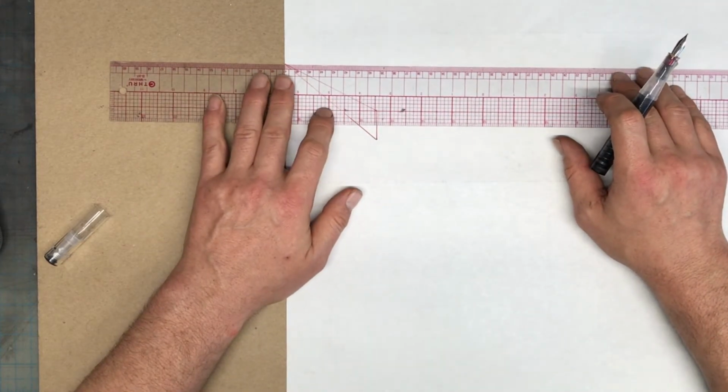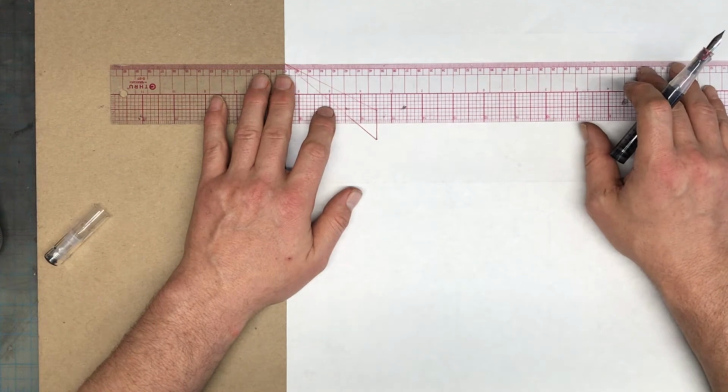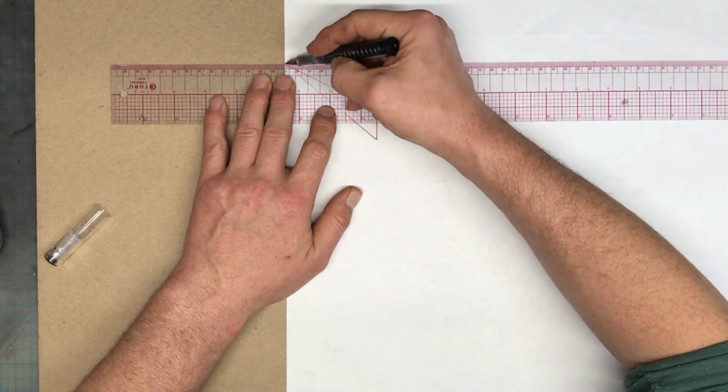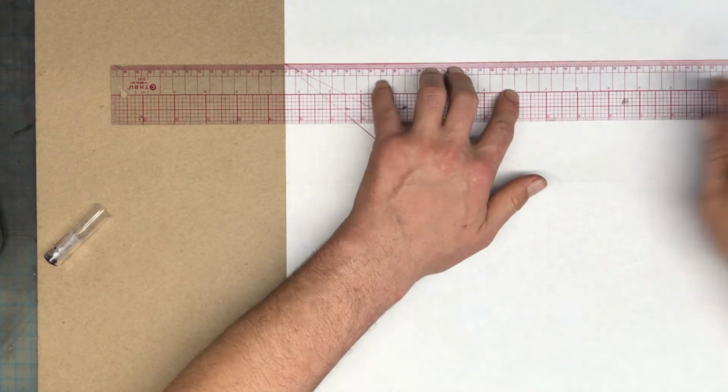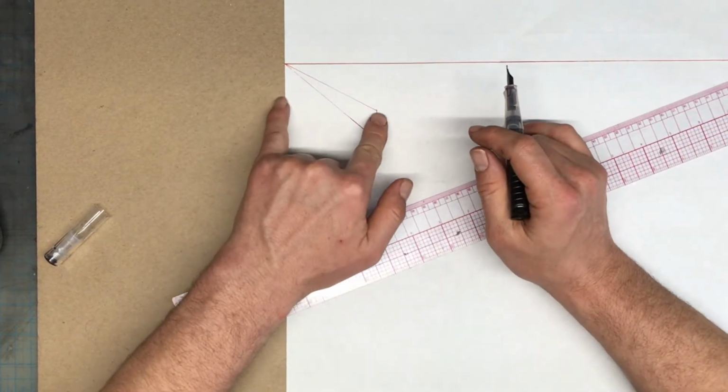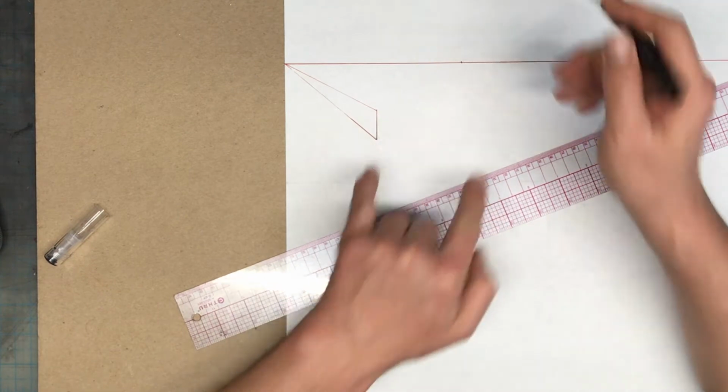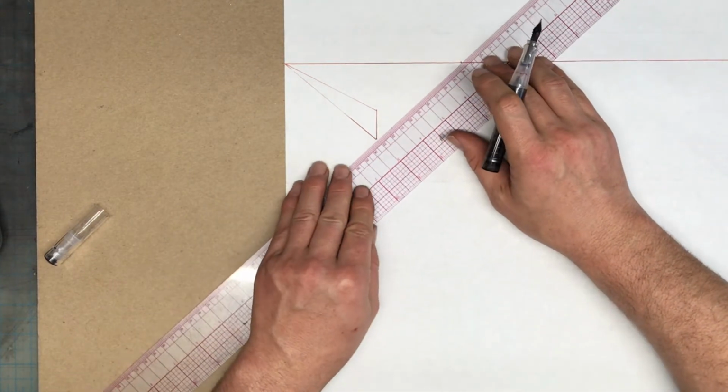I should probably establish a horizon line here. Let's run it all the way across my paper. Like this. Okay, so where would the second vanishing point be? It would be equal distances from the other one.